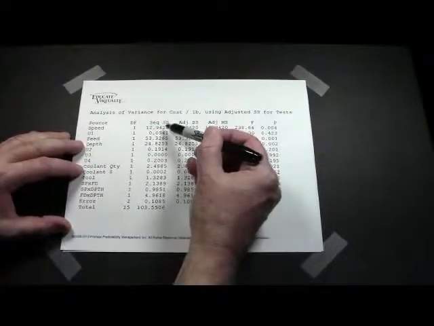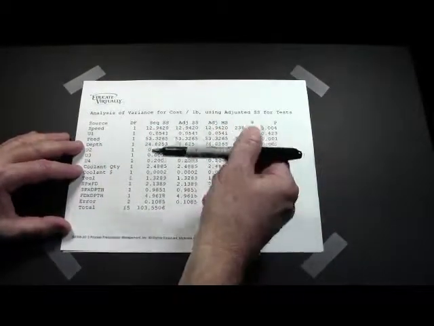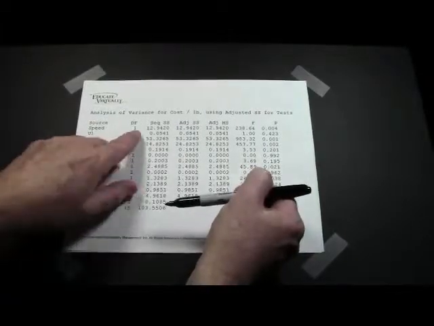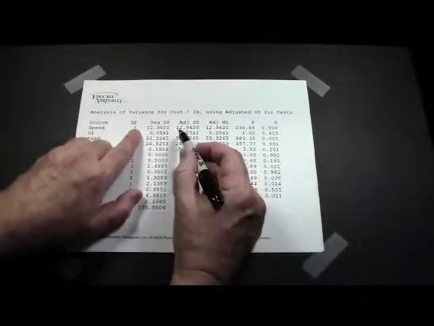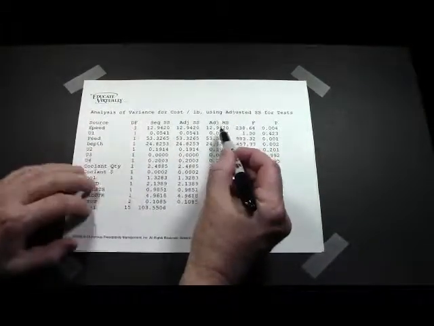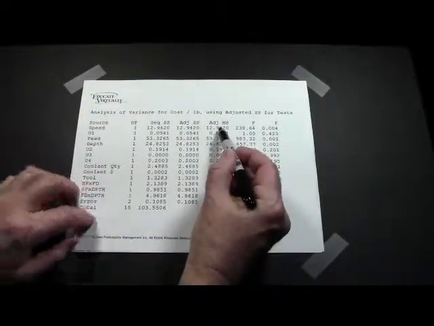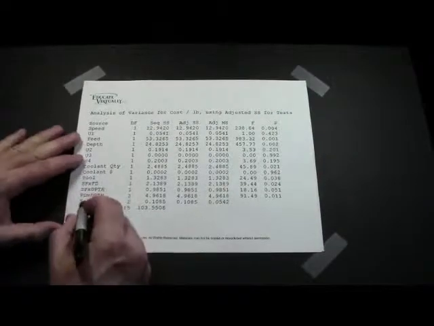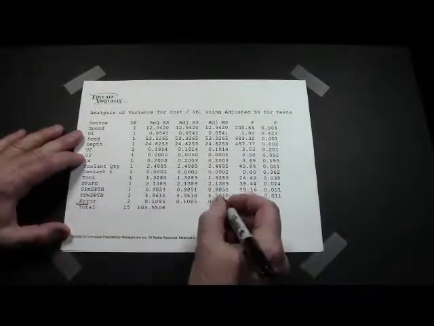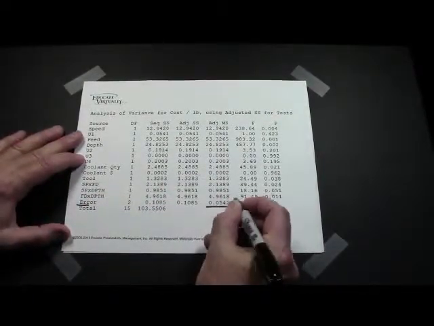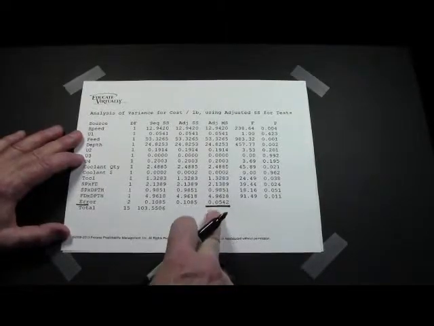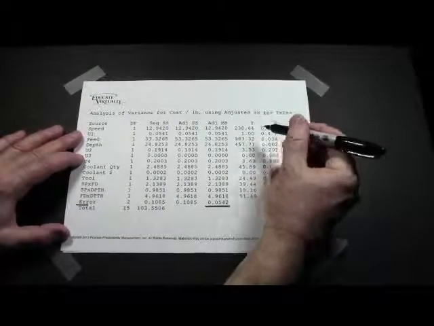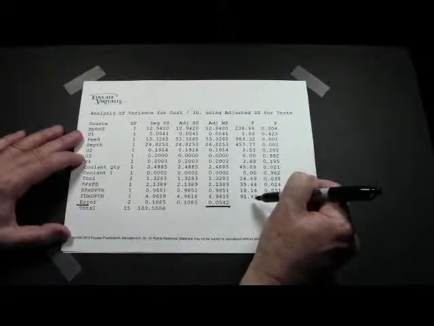We divide our sum of squares by the degrees of freedom to get our mean square. And then to get the F statistic, we take our mean square and we divide it by the mean square for the unexplained term. So here's our unexplained term here. There is the mean square for the unexplained or the error term. And then we get these F statistics that are calculated.